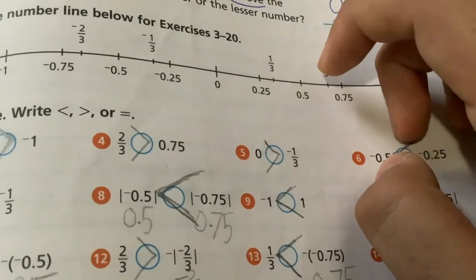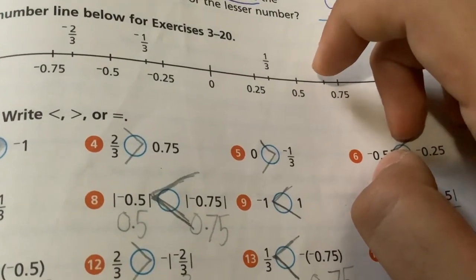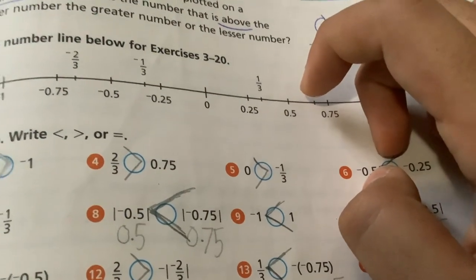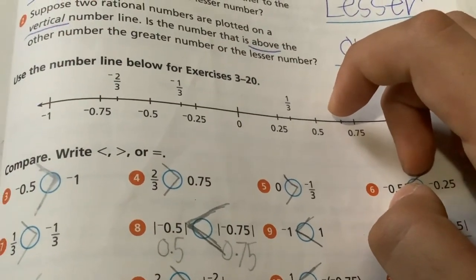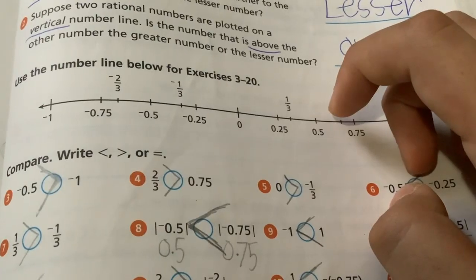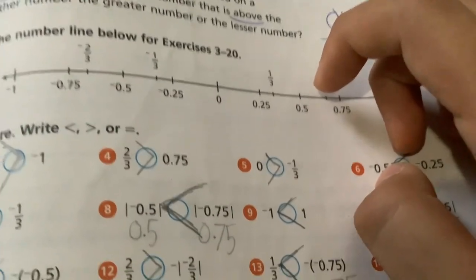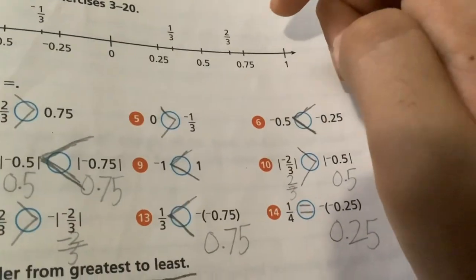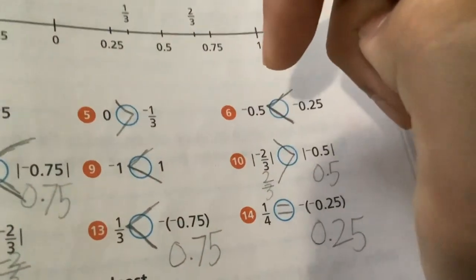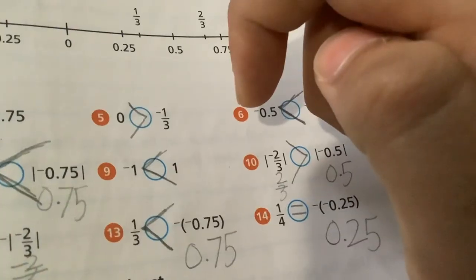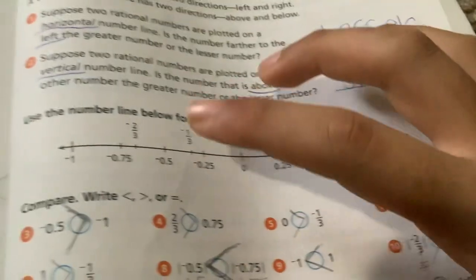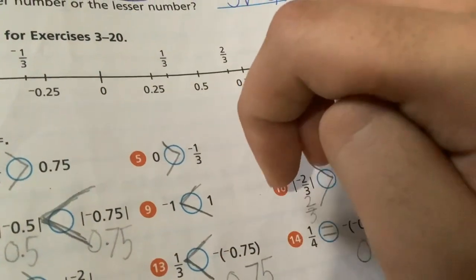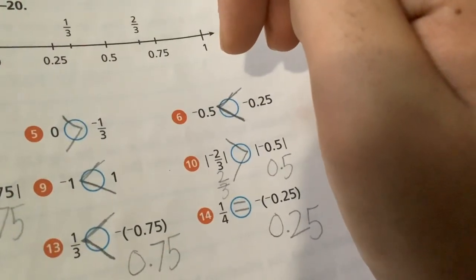So, the absolute value of negative 0.5 is less than the absolute value of negative 0.75, although negative 0.5 is greater than negative 0.75. That's crazy. The absolute value changes everything. And we can also do the same with opposites. Negative 1 is less than 1, because negative 1 is a negative number, but 1 is positive. Negatives are always less than positives.